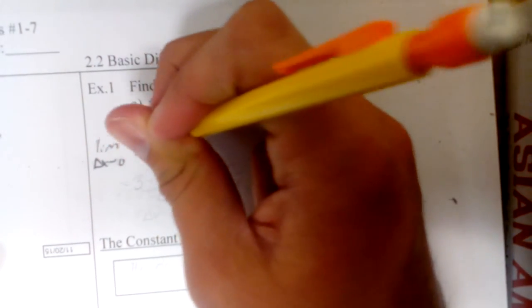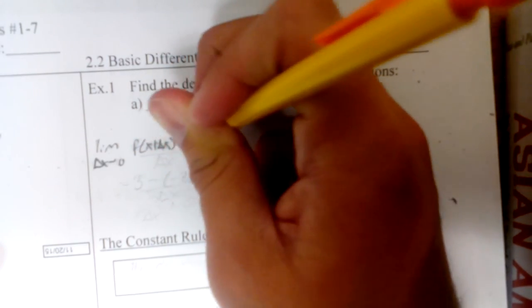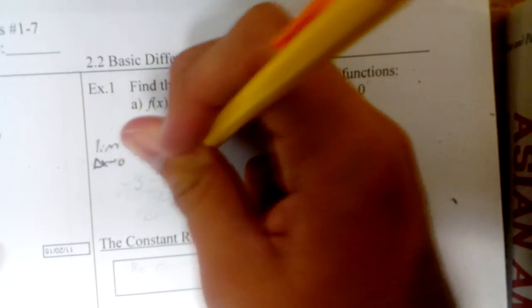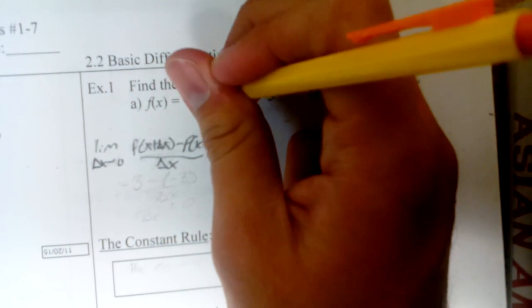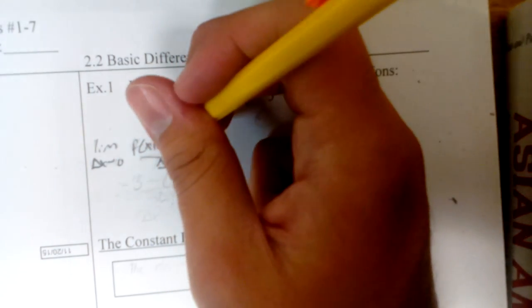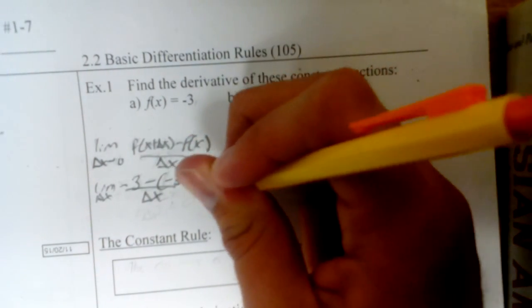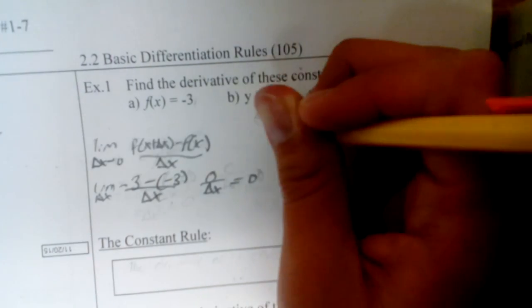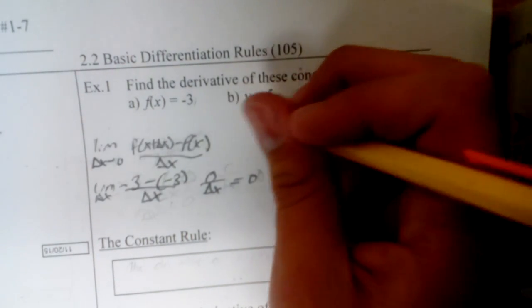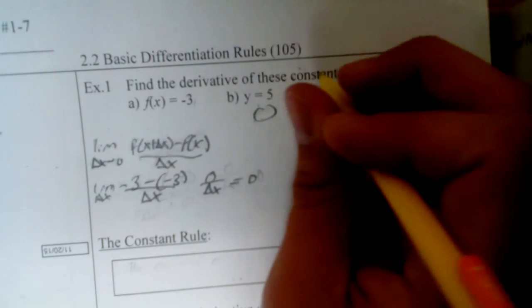To find the derivative of these constants, we're going to use the limit definition, which is the limit as delta x approaches 0 of f of x plus delta x minus f of x over delta x. And since it's a constant, we can't really plug in the x plus delta x for x. So you just have negative 3 minus negative 3 over delta x, which would just be 0 over delta x, which just equals 0. And this applies for all constants, so it's just going to end up being the same for 0 and 0.